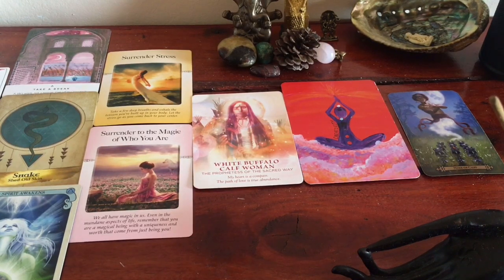Y'all, listen. I swear to you, the universe is funny. I shuffle the hell out of these cards and I just pull, and they always go together. Now, I've been doing this for years, and you would think by now I wouldn't be in awe of how this works, but I am always in awe at the flow of the divine, okay?